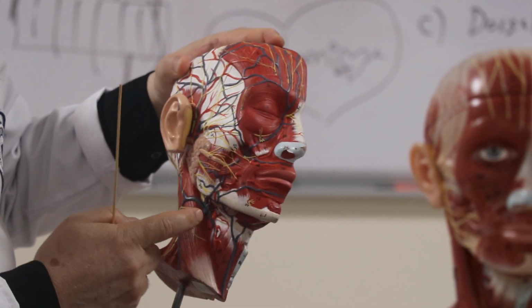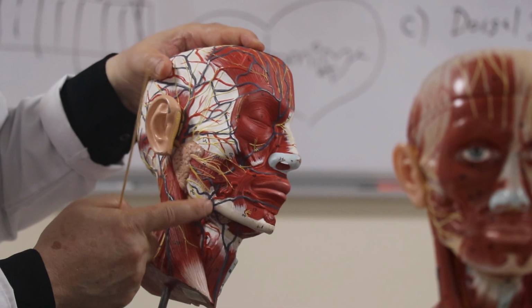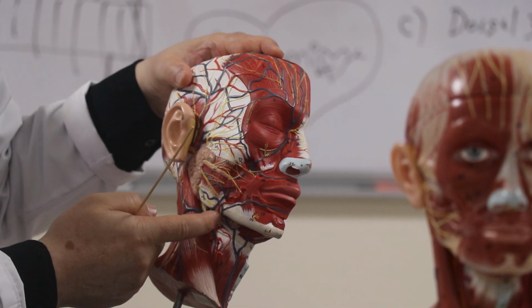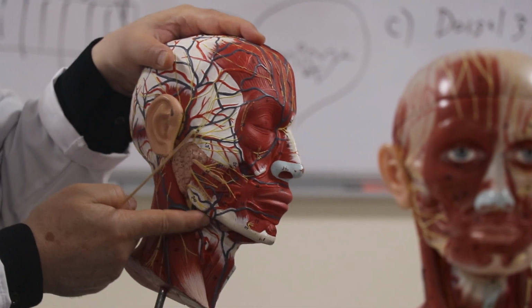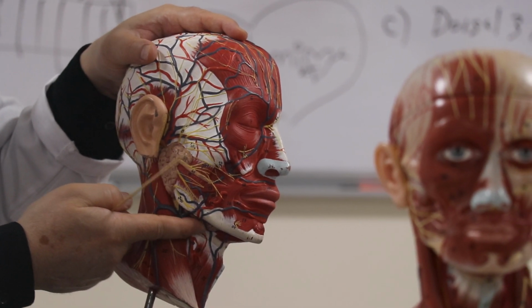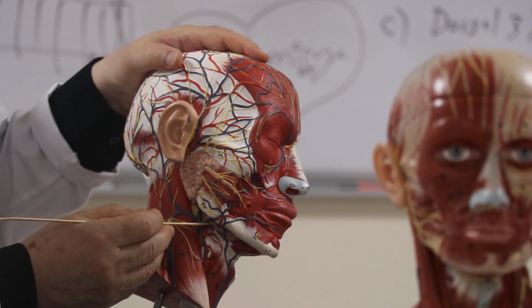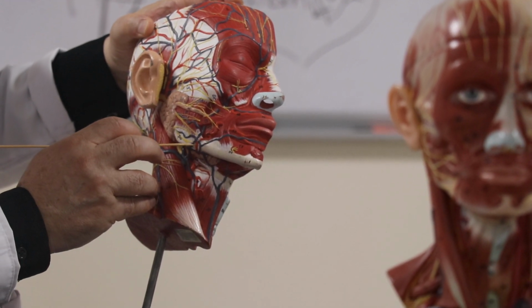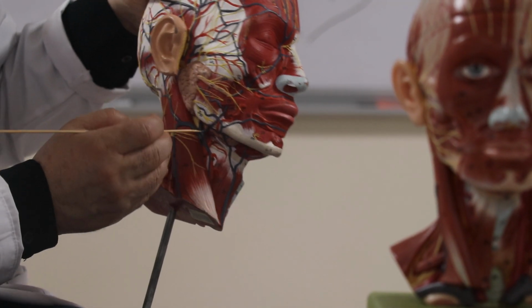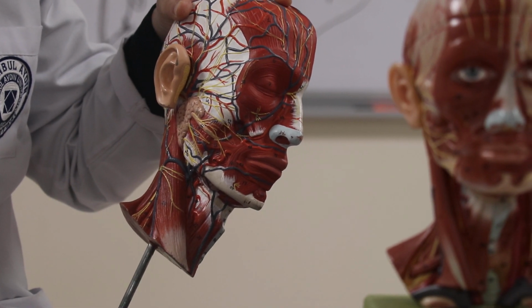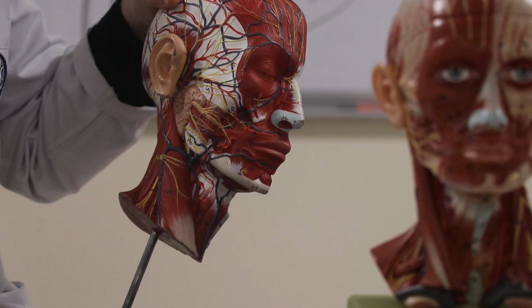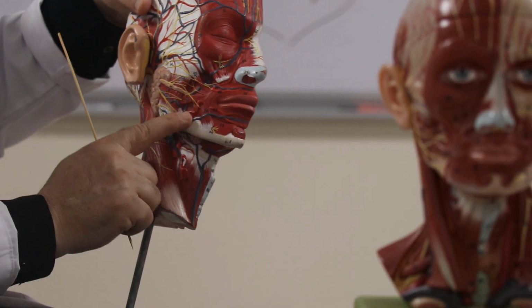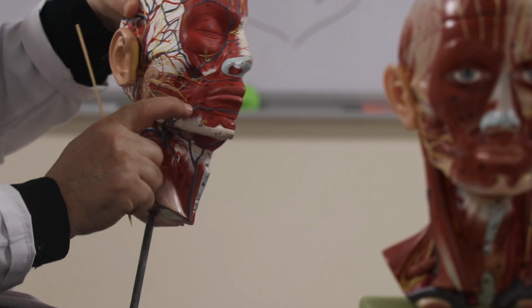The other is facial, as you can see. This is the facial artery here. It crosses the mandible here on the side, and it is also closely associated with the submandibular gland. This is the submandibular gland here. So the facial becomes superficial, crosses the mandible, and comes from the anterolateral part of the face. Now from here, what branch does it give off?